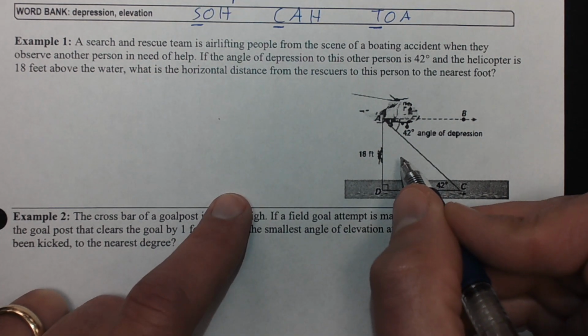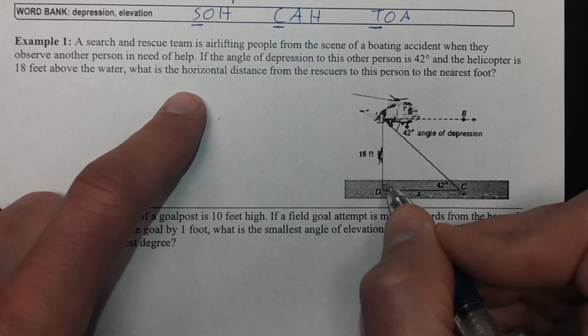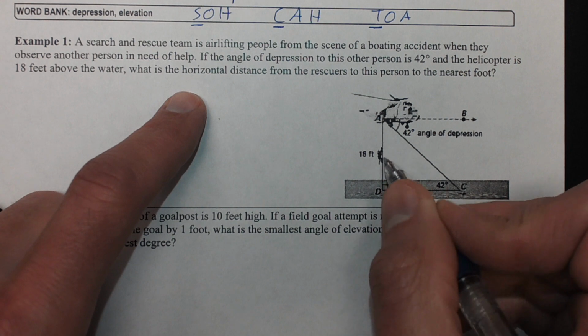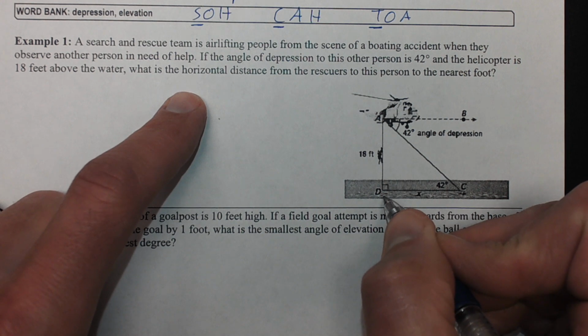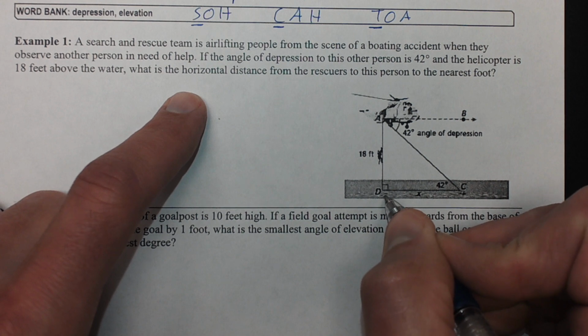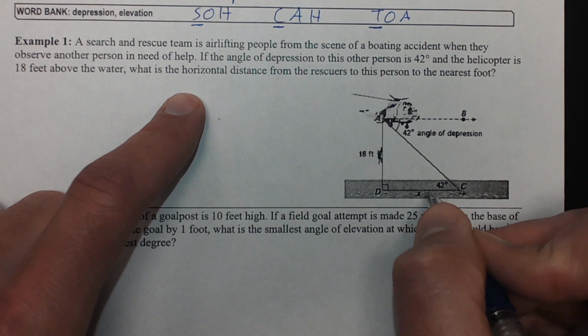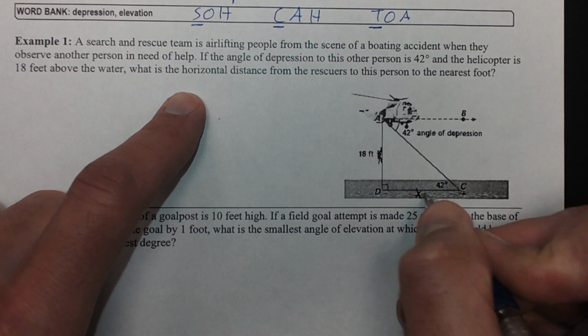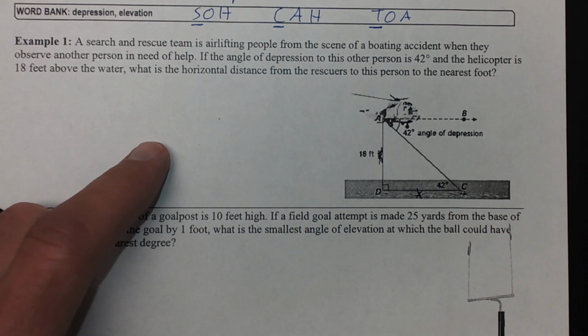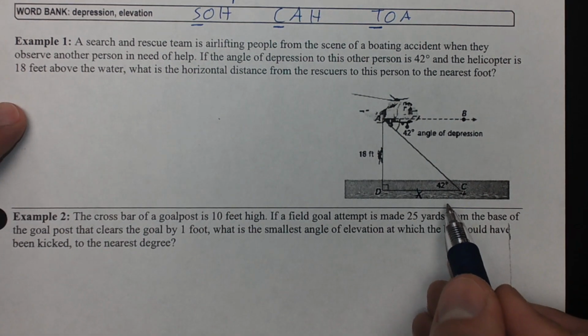The reason why you would want to do that is because they're asking, what is the horizontal distance from the rescuers? They're about to drop down to point D. And what's the distance between point D and point C? The horizontal distance from the rescuers to the person. And we're going to round off to the nearest foot. So let's just call that distance X. It's already labeled as X, but we're looking for X. So now that we have this triangle, we can use trigonometry.